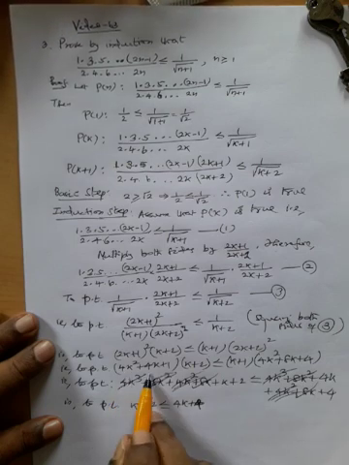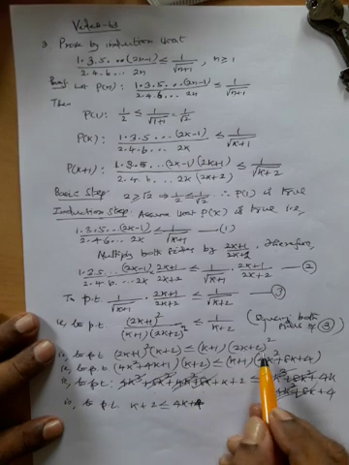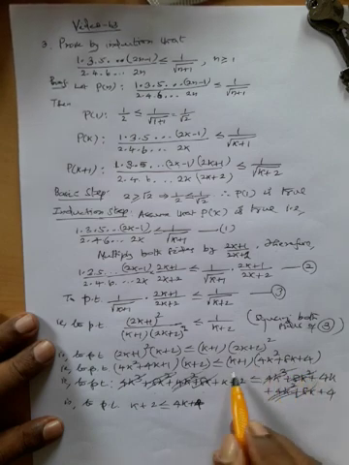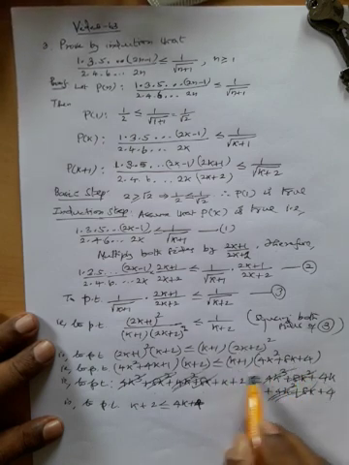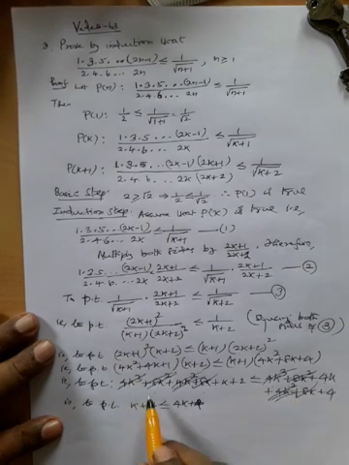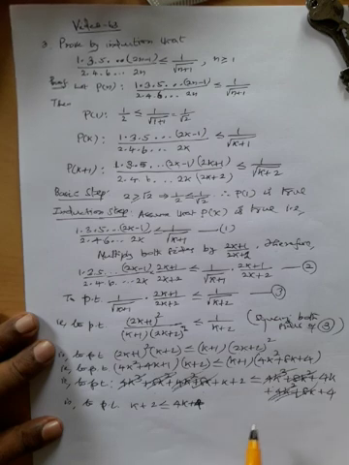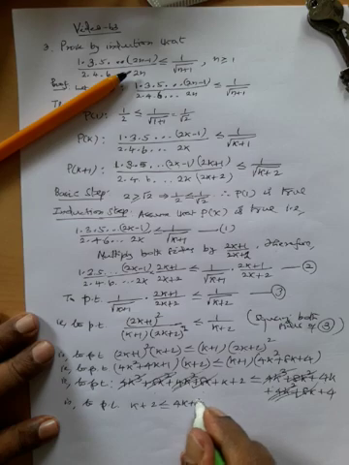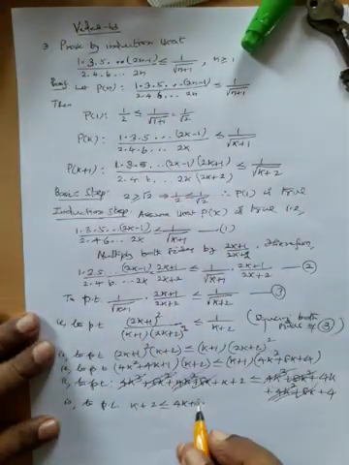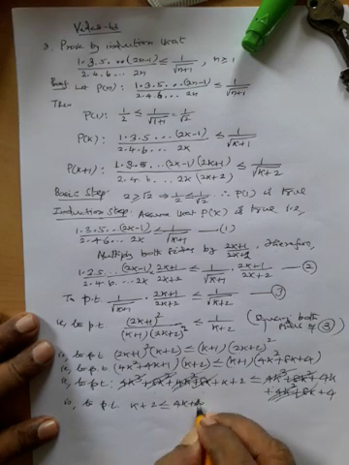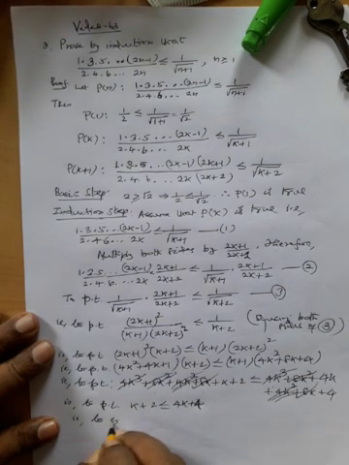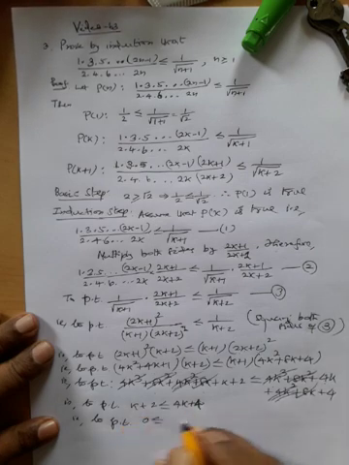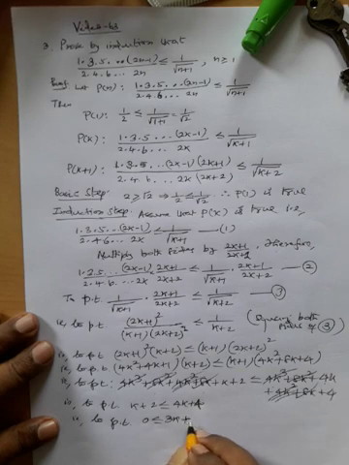Taking to the other side, we need 0 is less than or equal to 3k + 2.